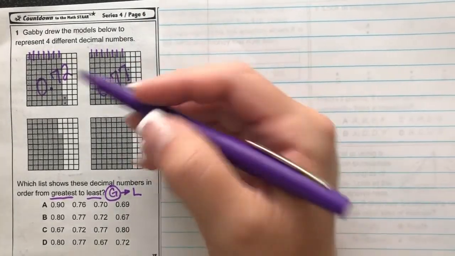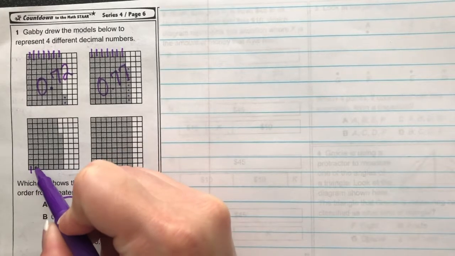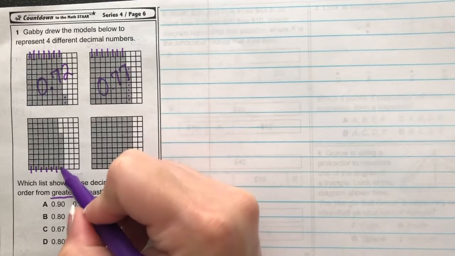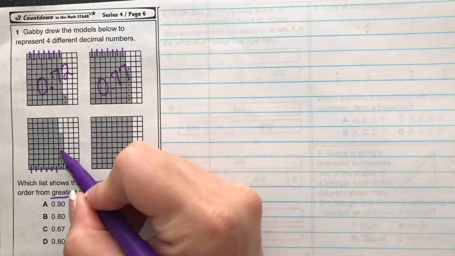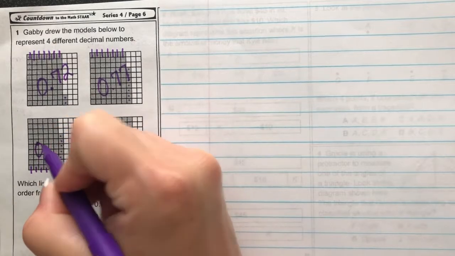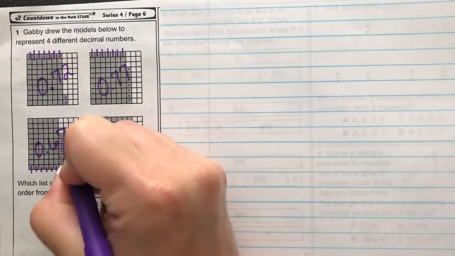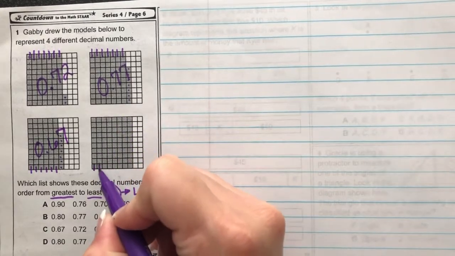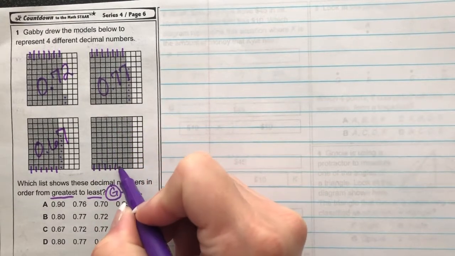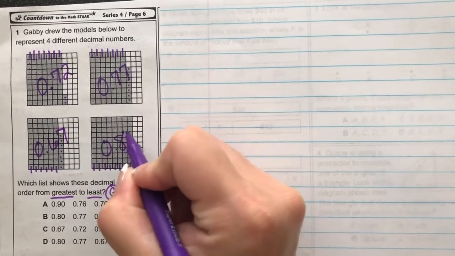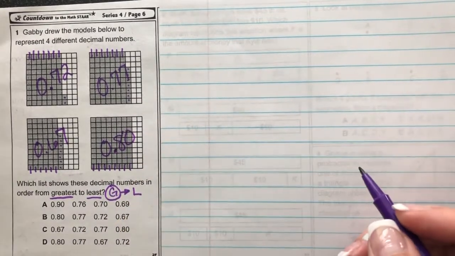Next, I have 10, 20, 30, 40, 50, 60, 61, 62, 63, 64, 65, 66, 67 pieces out of 100 shaded, which makes 67 hundredths. Last, I have 10, 20, 30, 40, 50, 60, 70, 80 pieces out of 100, which represents 80 hundredths.